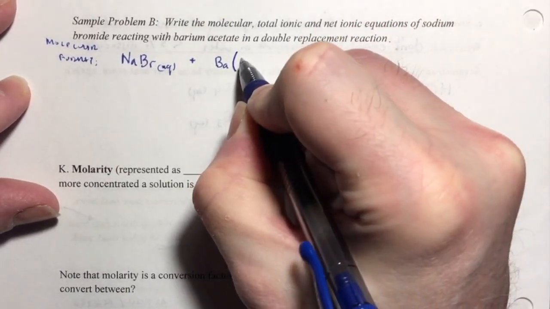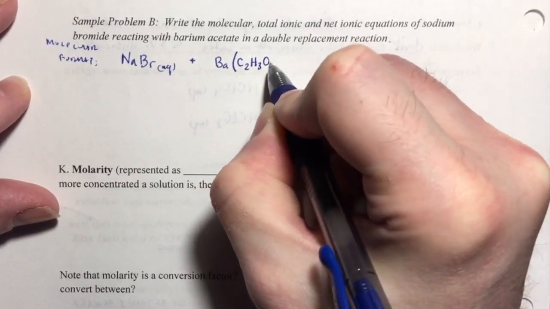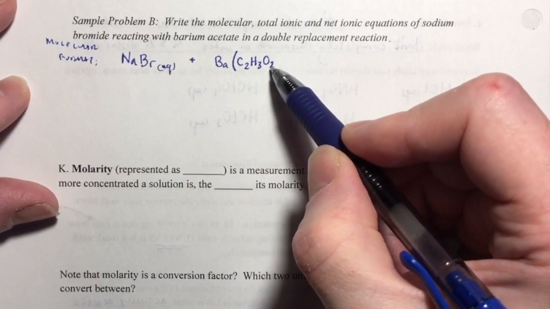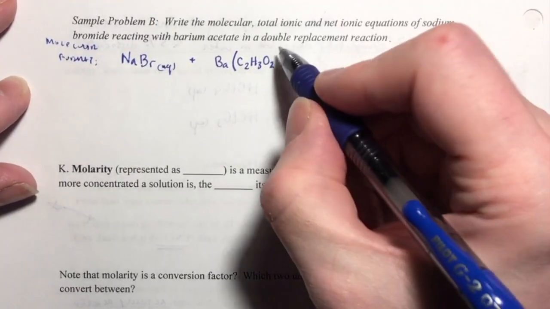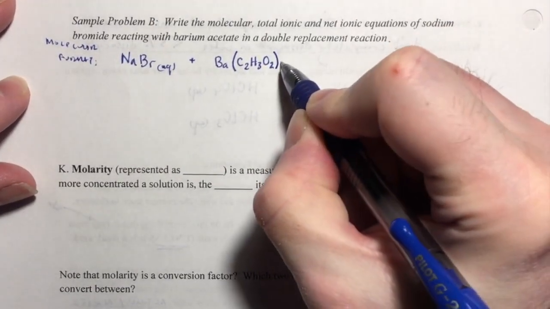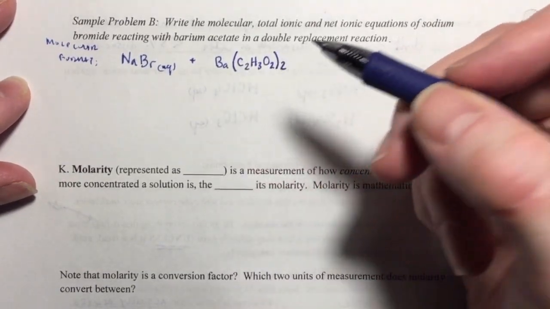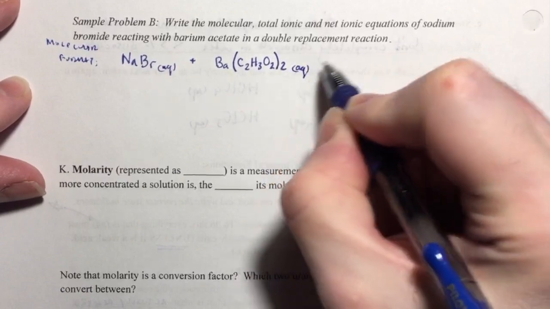So parentheses, C2H3O2. That's one of a couple of different ways that I could write the acetate anion. As long as you have one of the approved ways of writing it, that's fine. And I need 2 of them, right? Because each of them is negatively charged, so I need 2 to balance out that +2 barium. That is also aqueous.